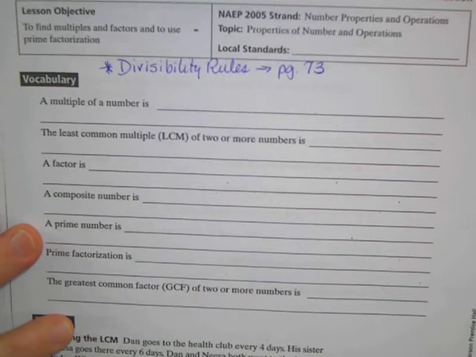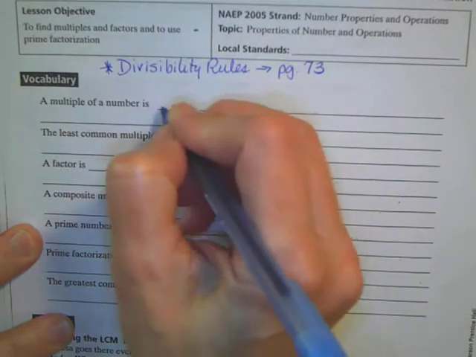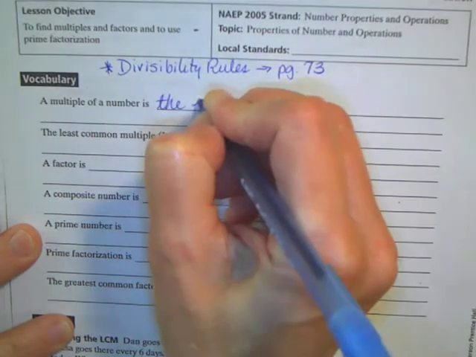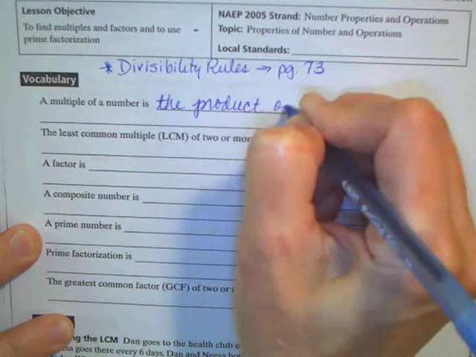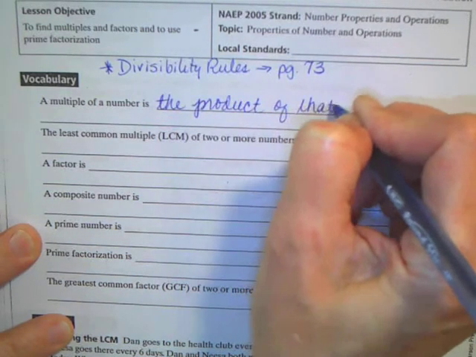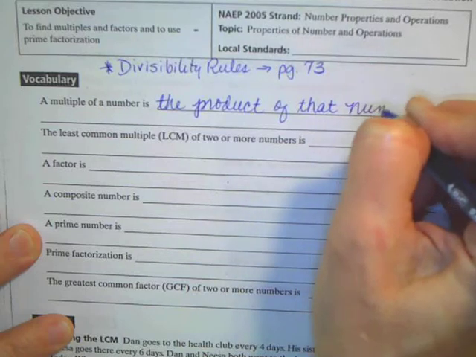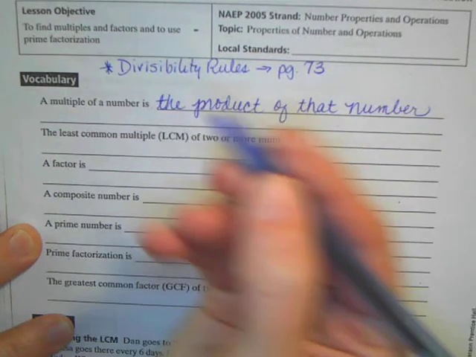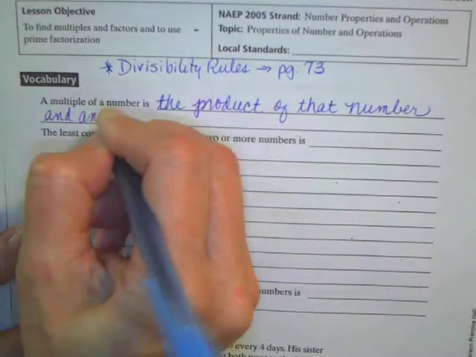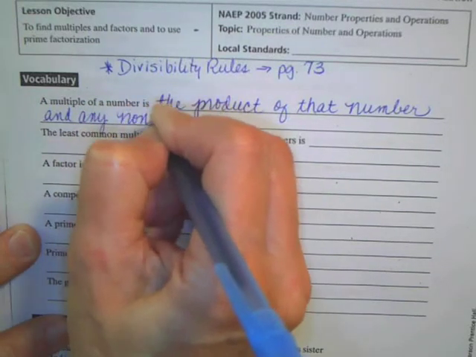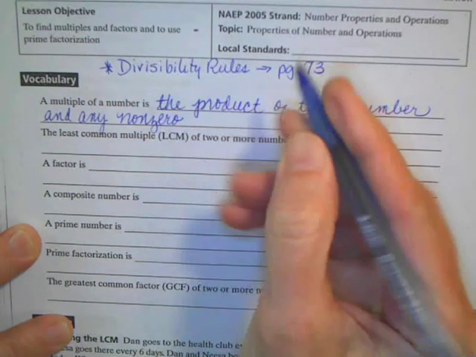multiple. A multiple of a number is the product of that number and any non-zero whole number.